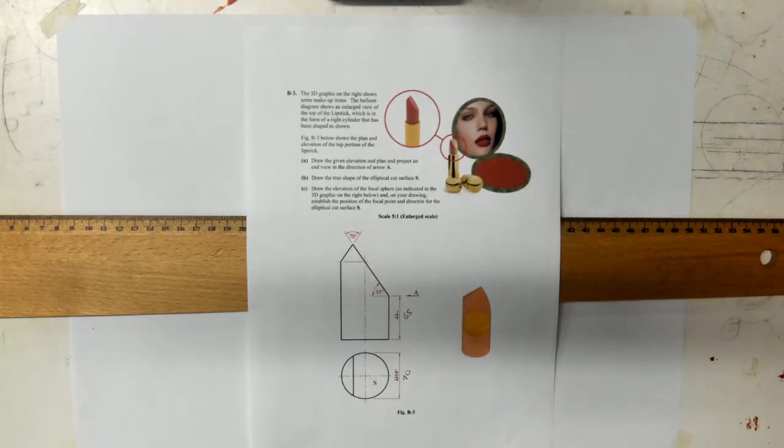And then part C, draw the elevation of the focal sphere as indicated in the 3D graphic on the right below. So the focal sphere is that sphere there that fits inside the cylinder with the cut surface there. And on your drawing, establish the position of the focal point and directrix for the elliptical cut surface S.